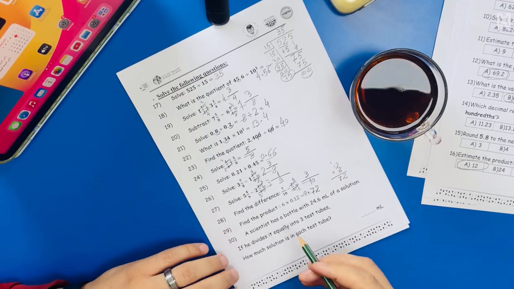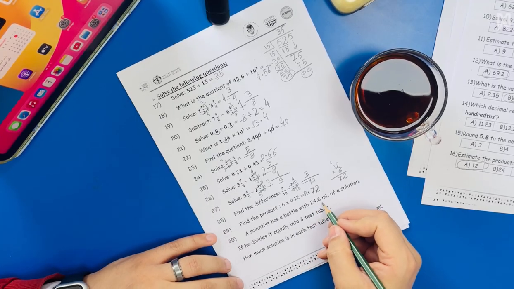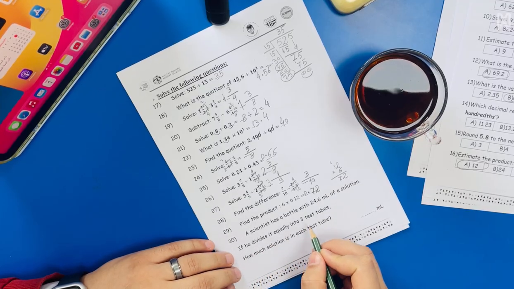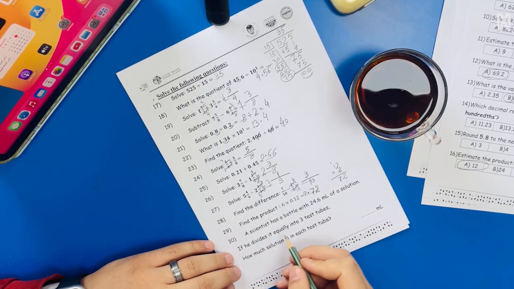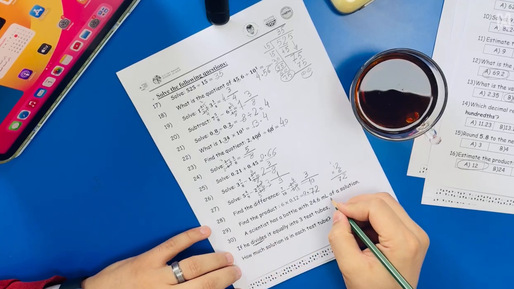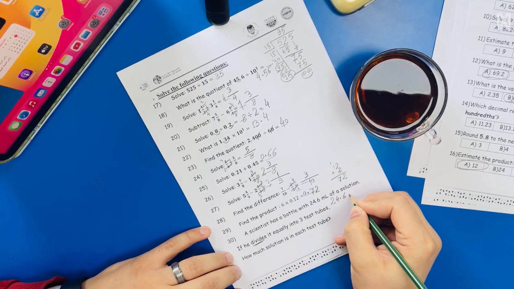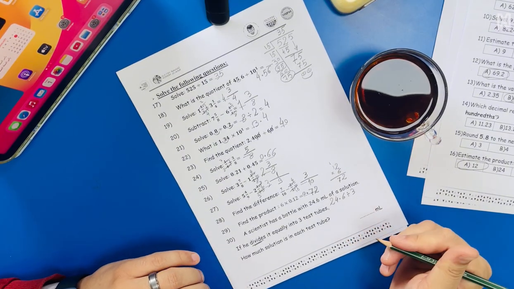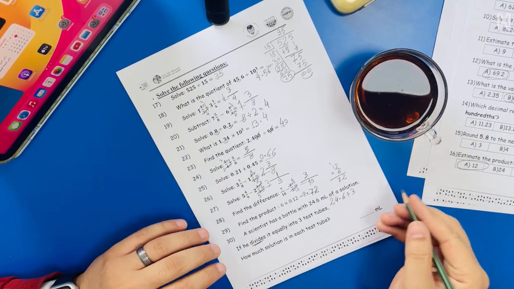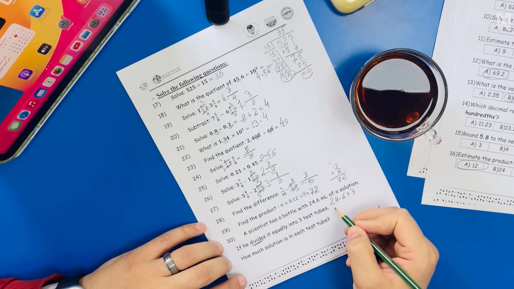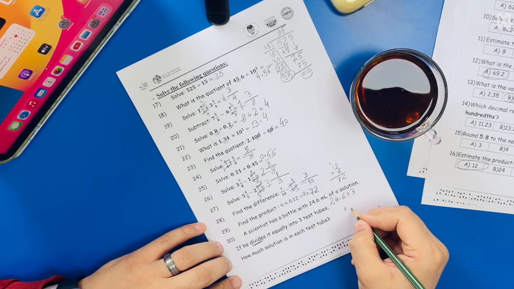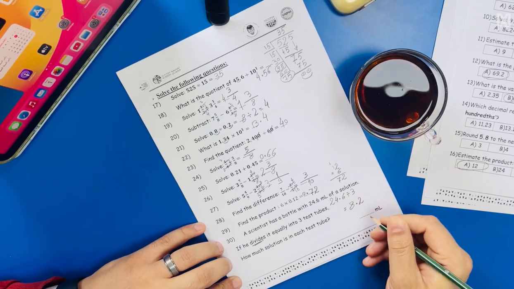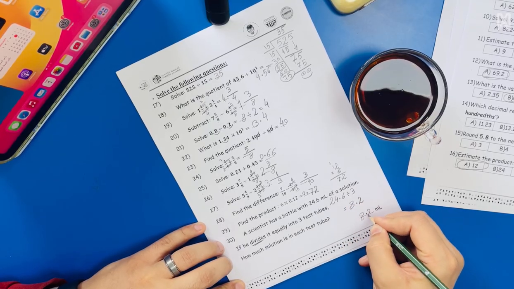Now, a scientist has a bottle with 24.6 milliliters of a solution. If he divides it equally into 3 test tubes, we divide. So we have here 24.6 divided by 3. You can make it as a long division, or as a short division, because here 24 is so easy. 24 divided by 3 equals 8. Our decimal point. 6 divided by 3 is 2. So the answer will be 8.2.